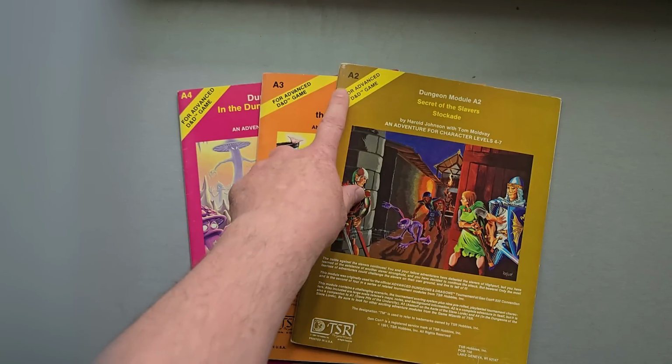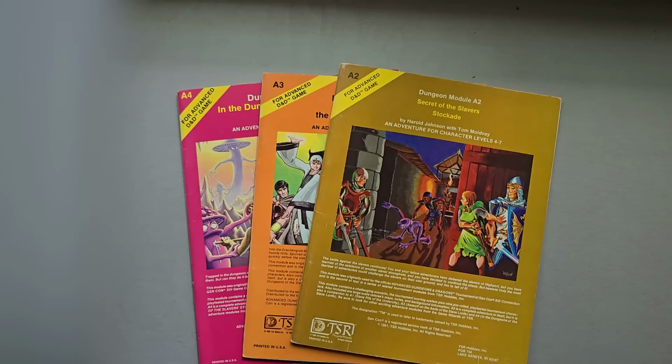You may be wondering why they're coded with A instead of, say, S. Well, when these modules were published, the first one was A1 in 1980, and by that point, the S series of modules, starting with S1, Tomb of Horrors, had already started to be published. The S stood for special, special adventures, so they couldn't use S. The A series was also based on tournament adventures that were run at Gen Con prior to their publication for the mass market. They could have been called T, except that the T series of modules had also already started to be published with T1, The Village of Hamlet.